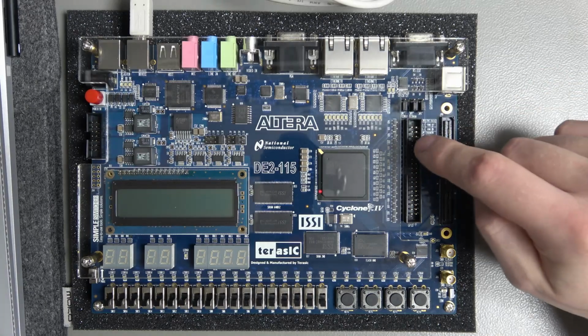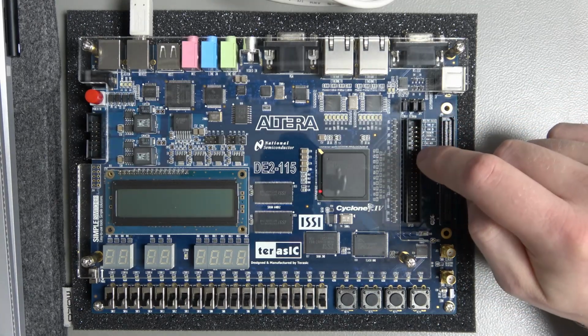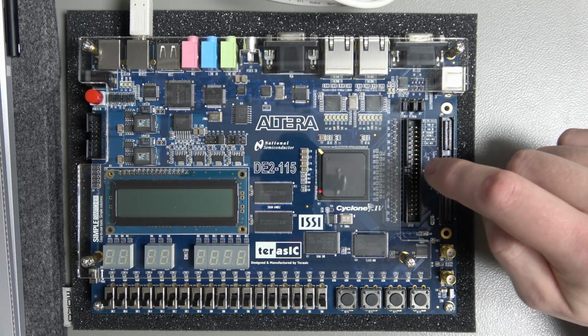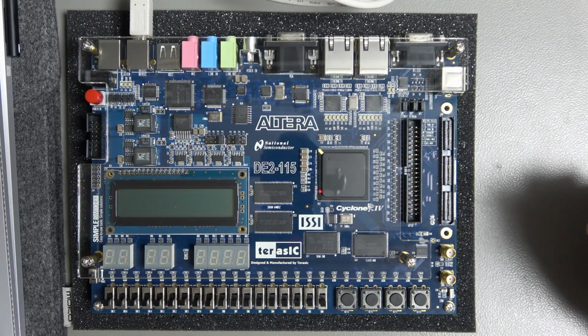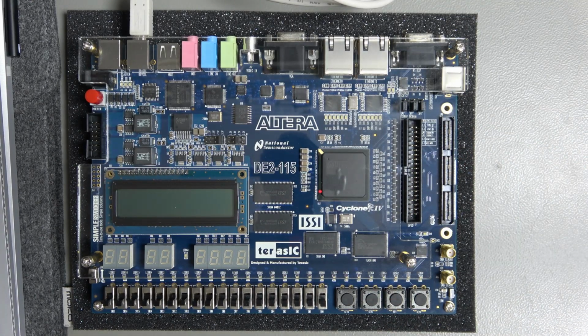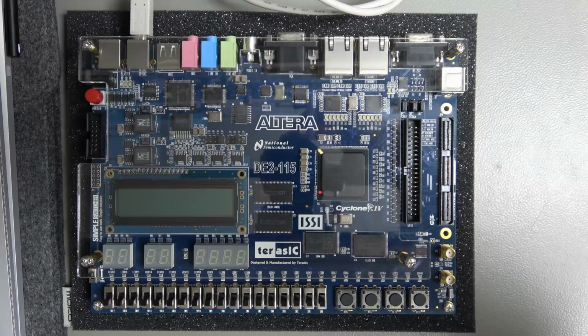This means that if I now touch these IOs with my fingers, I apply 100 volts, admittedly of high impedance, to these FPGA pins. That can be enough to destroy the module. Another example.